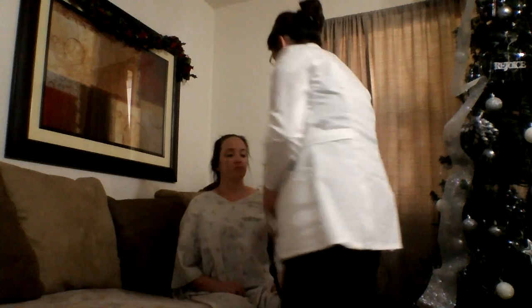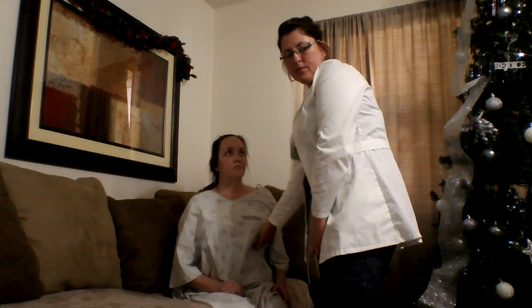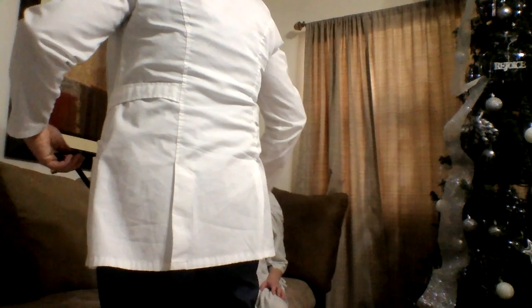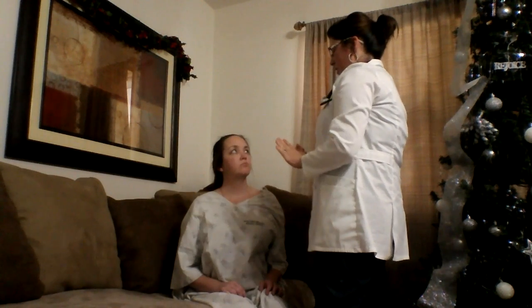I'm also going to locate the apical pulse at this time with my hand palpation. I'm once again going to assess for tactile fremitus, and I'm going to use the palmar aspect of my hand.